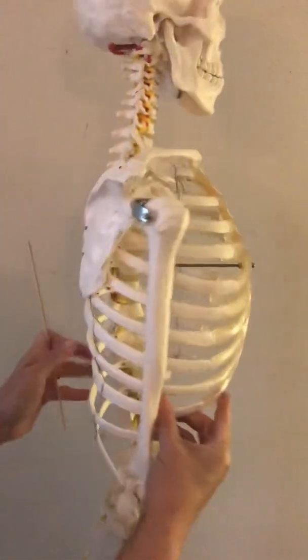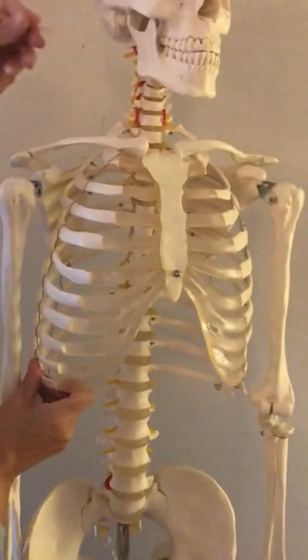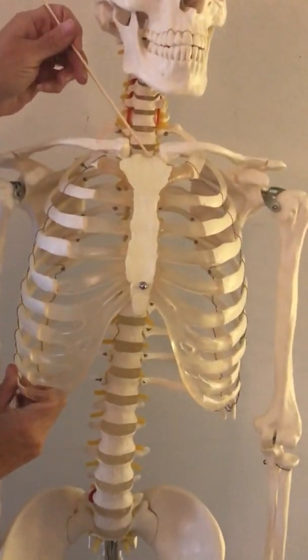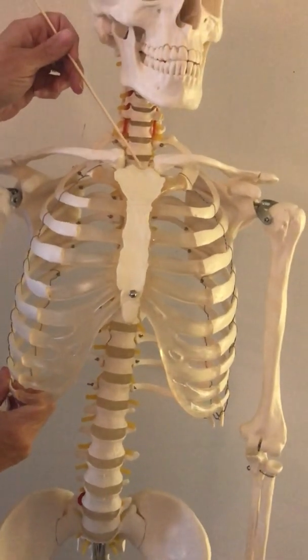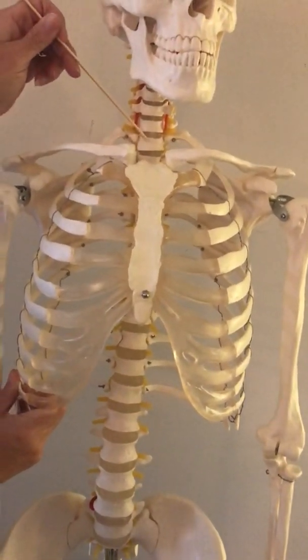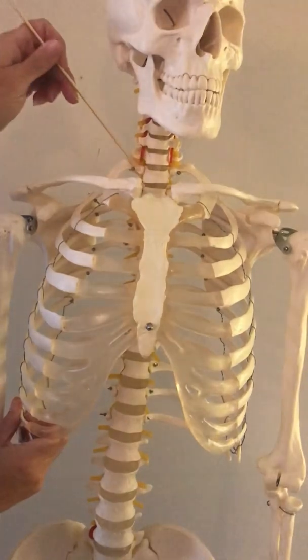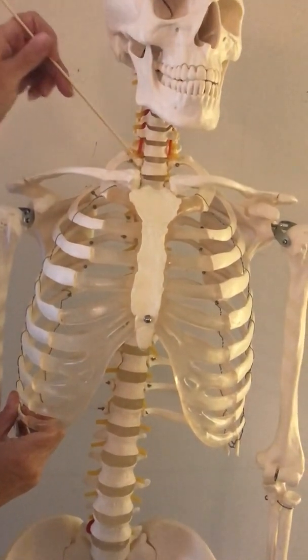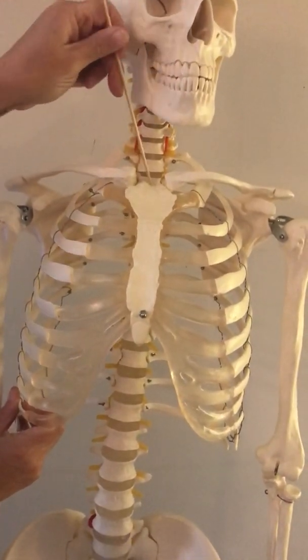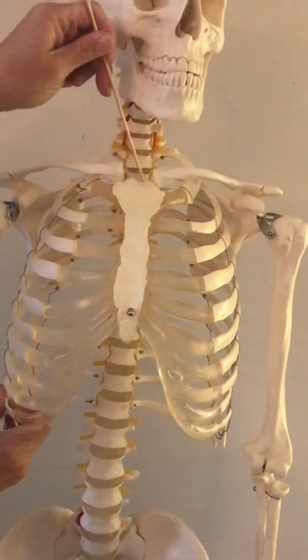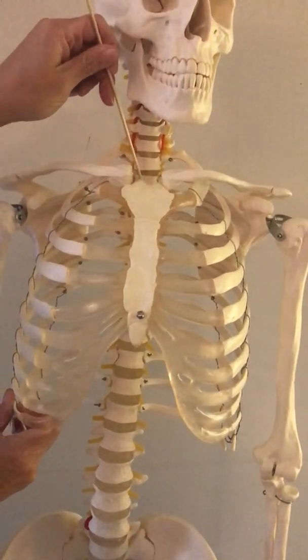Coming back up to the front here, we have our jugular notch, which is right here, and that corresponds to the level of T2, T3. This right here is going to be T1 because the rib is coming off of it, so that's T1. So then your jugular notch is going to be at the level of T2, T3.